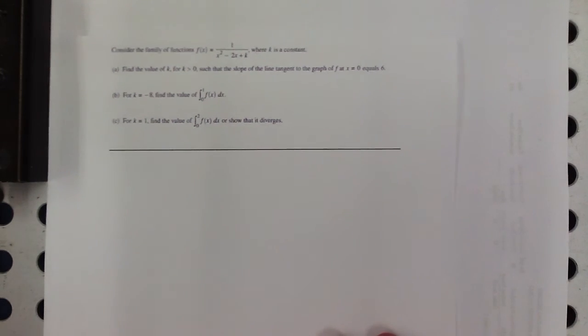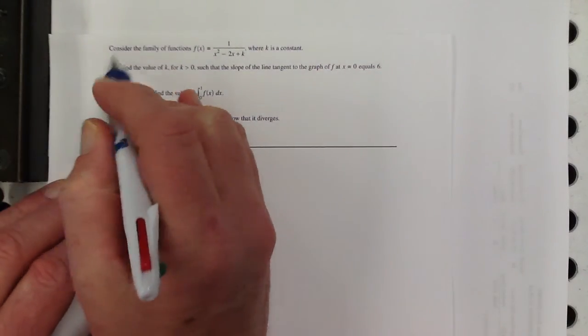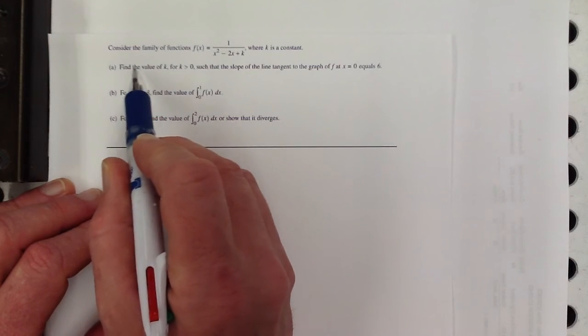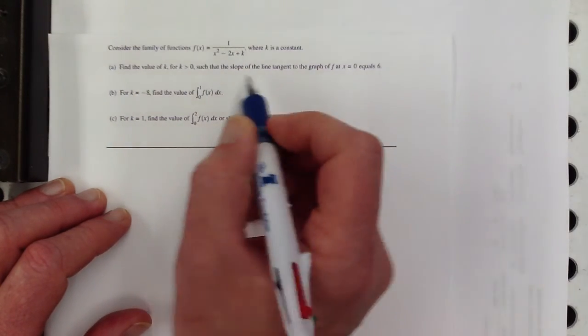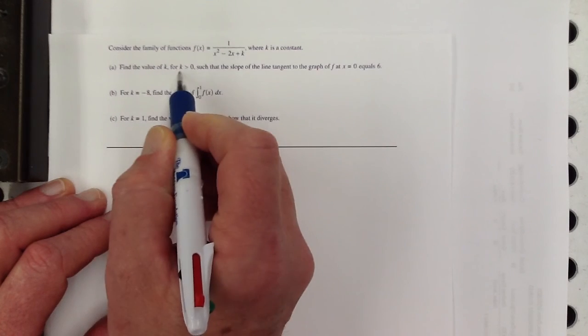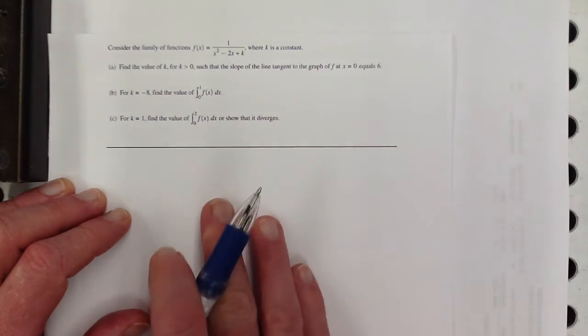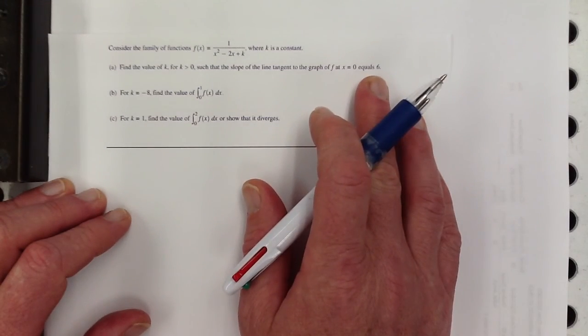Here's a free response question I'm going to do for you right now. This is a BC calculus question. Consider the family of functions f of x is equal to this, where k is a constant. Find the value of k for k greater than 0 such that the slope of the line tangent to the graph of f at x equals 0 is 6.